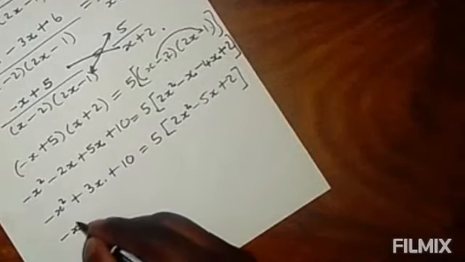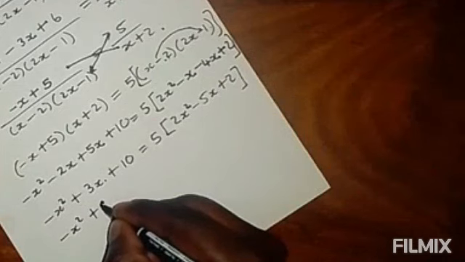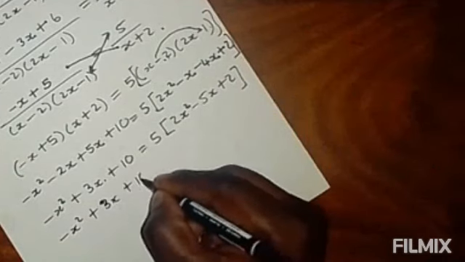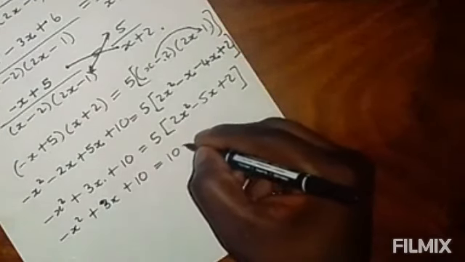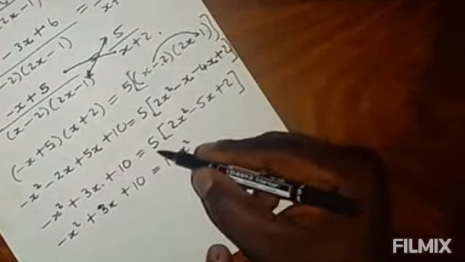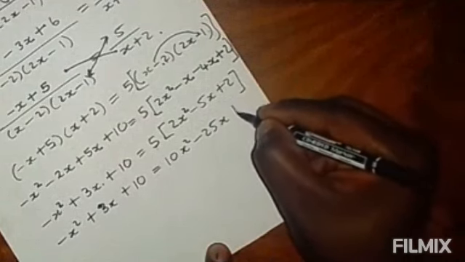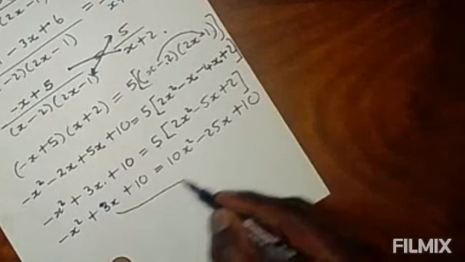So I'm going to be left with minus x squared plus 3x plus 10 is equals to 5 times 2x squared, you get 10x squared. Then 5 times minus 5x, you get minus 25x. 5 times 2, you get 10 like this. Then you move your numbers on the left side.